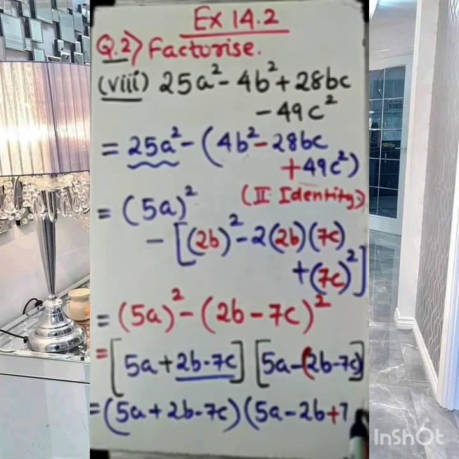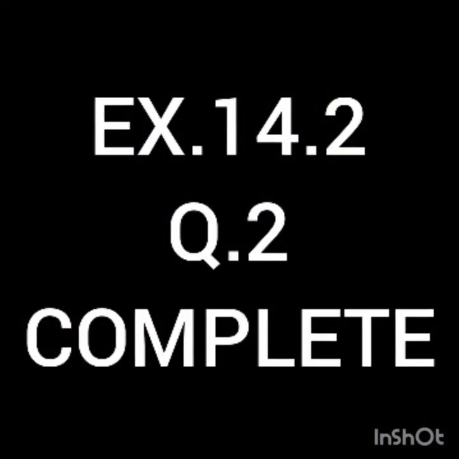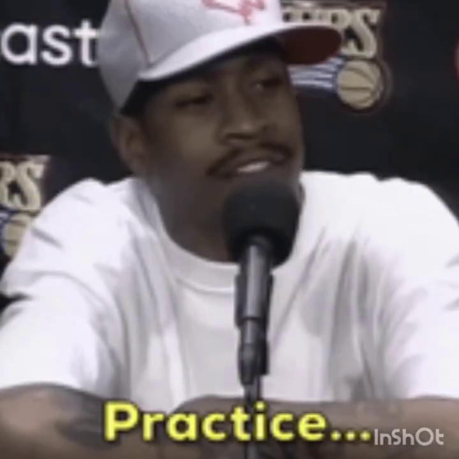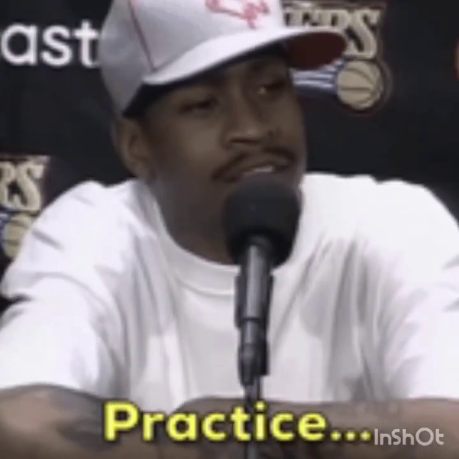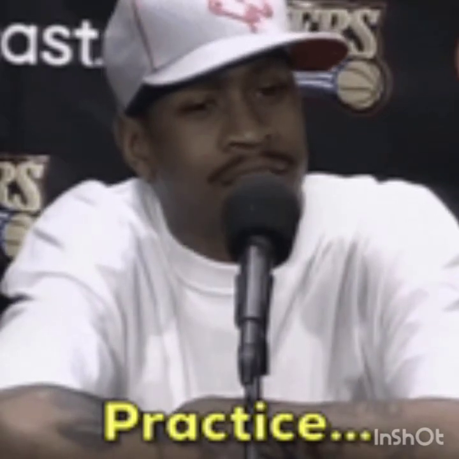So my dear student, this expression is having these two factors. They are 5a plus 2b minus 7c and 5a minus 2b plus 7c. So this exercise 14.2, question number 2 is over here, which is quite important, and please dear student, go through this question again and again and practice it for your better understanding.